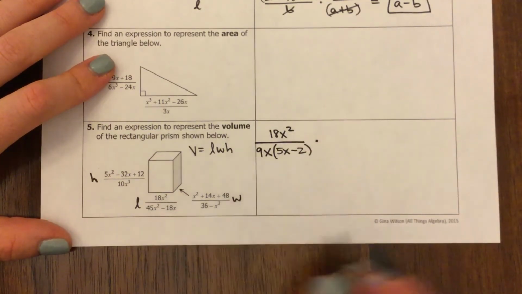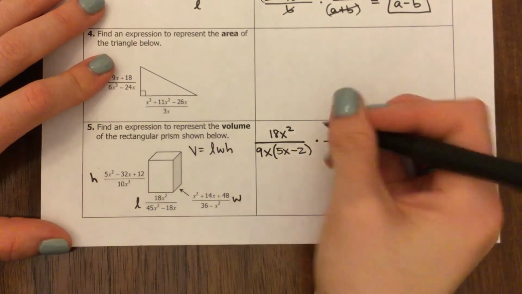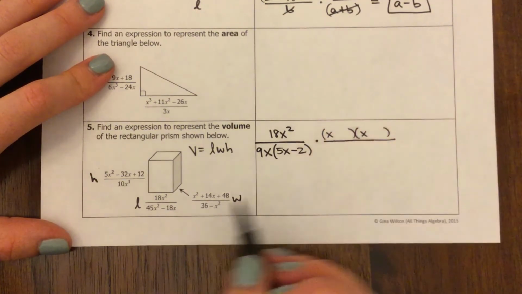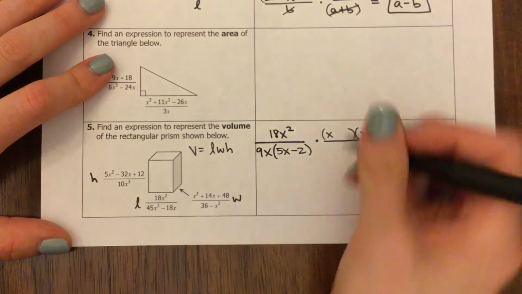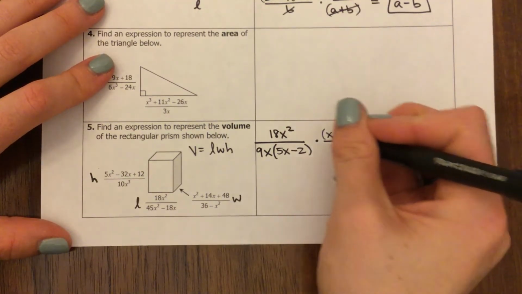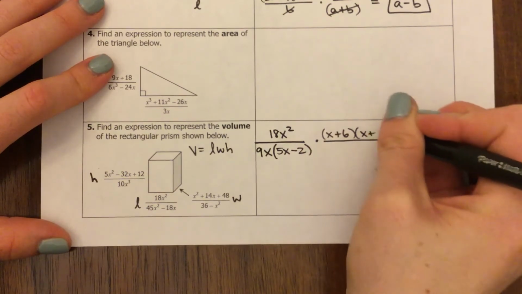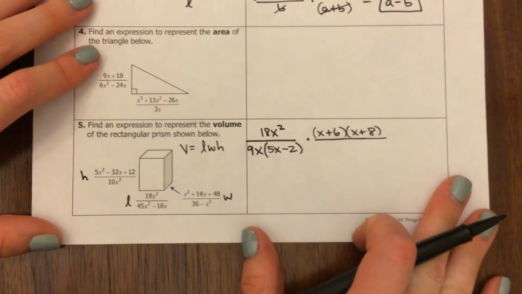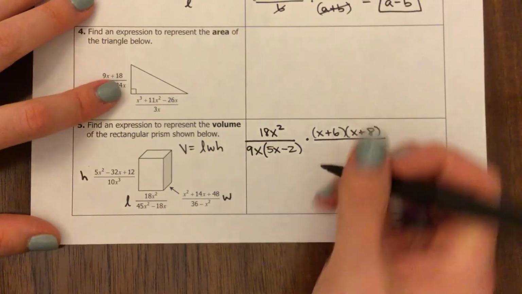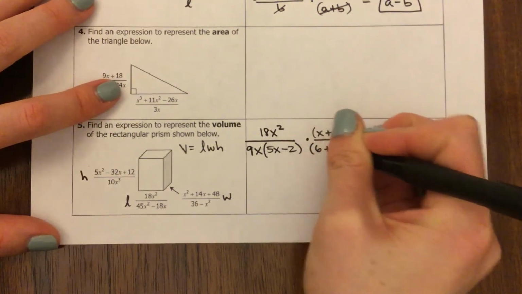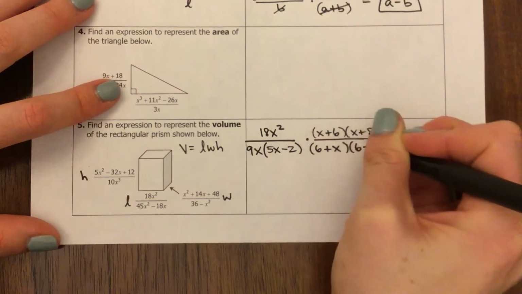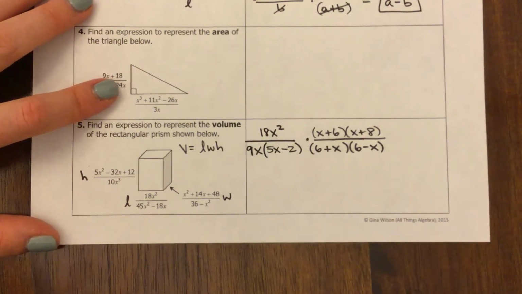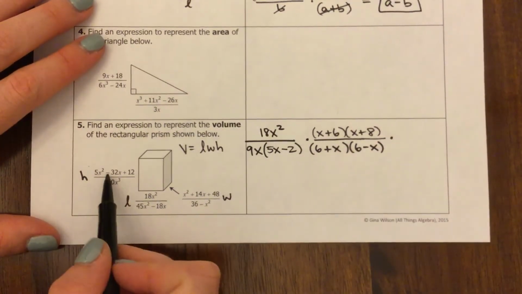Times the width, we take this one, factor it down. So the top part, x squared, I can factor down x times x. It's supposed to multiply to 48 and add to 14, and that would be 6 and 8. Denominator, I have a 36 minus x squared. It's a difference of squares. It's just the kind of opposite order of the way we're used to seeing it. So it's 6 plus x, 6 minus x. And yes, it does have to be in that order because here the 36 is first, so here the 6's have to be first. Times, and then this right here.